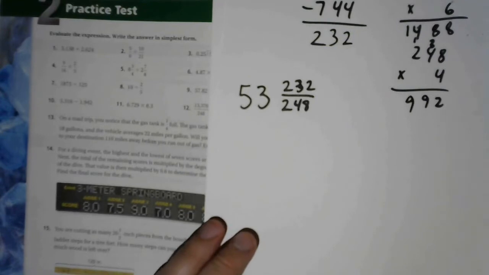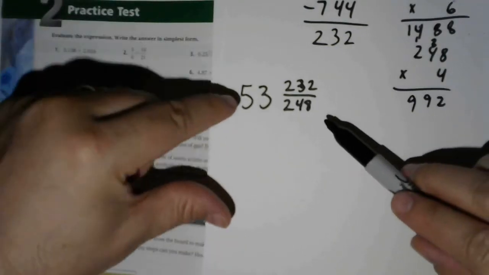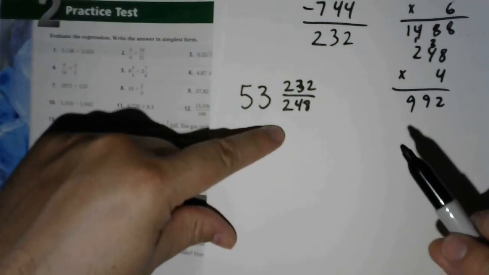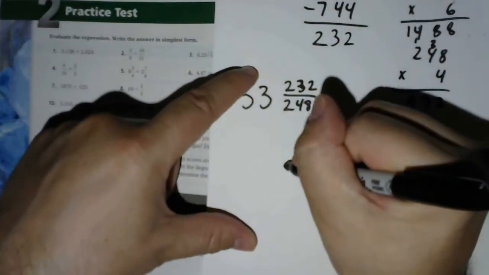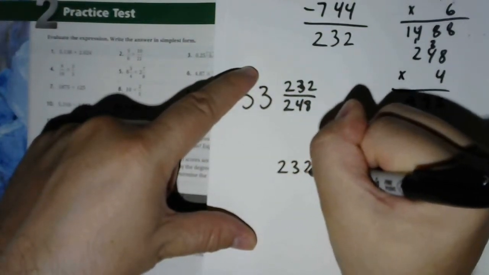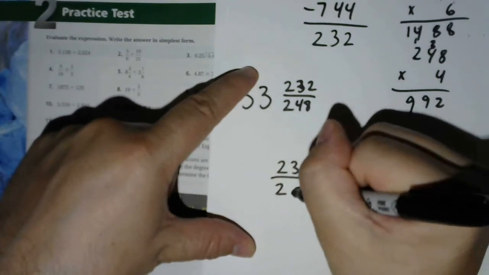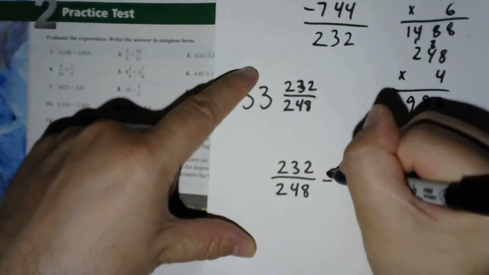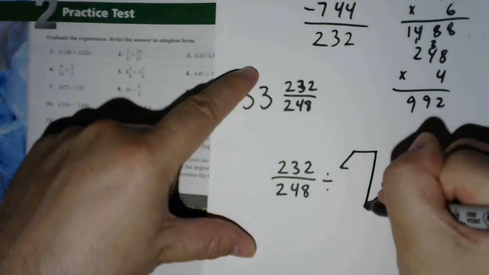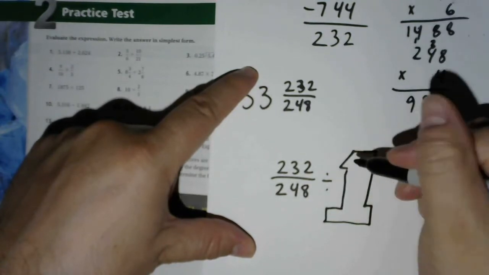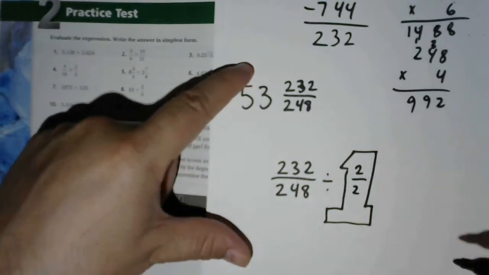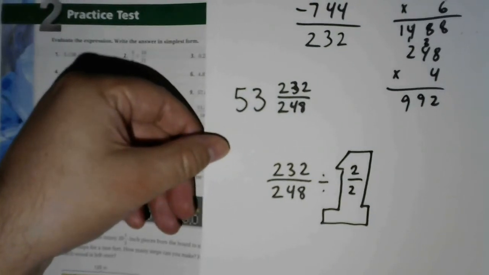Can I simplify it down? Do they have any common factors? Well, I know for a fact they're both even numbers, so I could divide each of them. Just look at the fraction for a moment. Each of them can be divided by 2. So I want to divide this by a form of 1. That way that fraction is not changing. I'll go with 2 over 2, just to make it really, really easy.